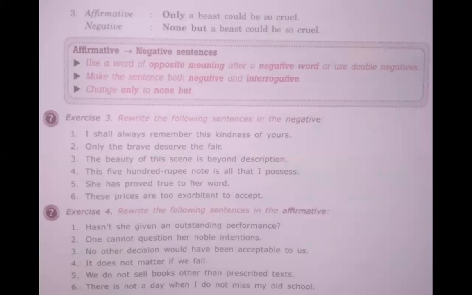So see students, we have got the next exercise, the third one. Rewrite the following sentences in the negative. I've already told you about only: if you get only in the sentence, that will be changed to none but, right? We need to keep that in our mind. Let's go to the next.